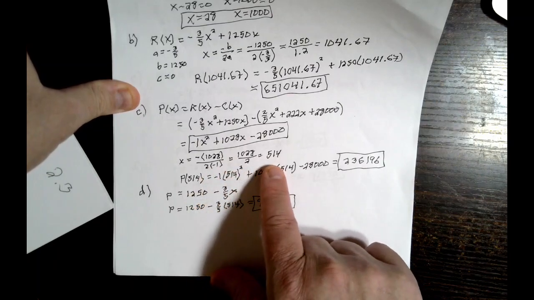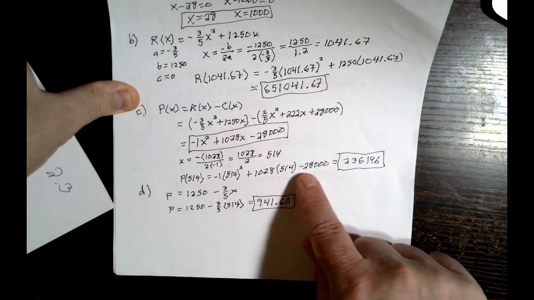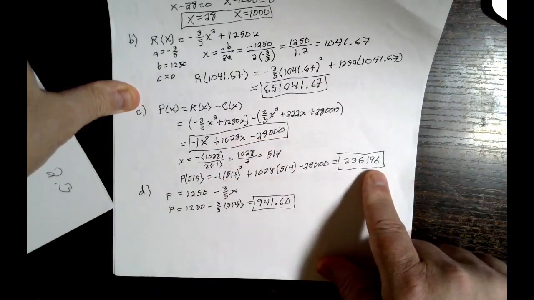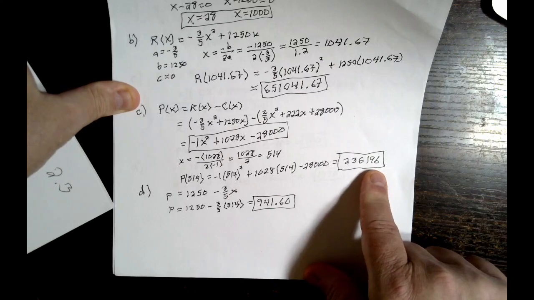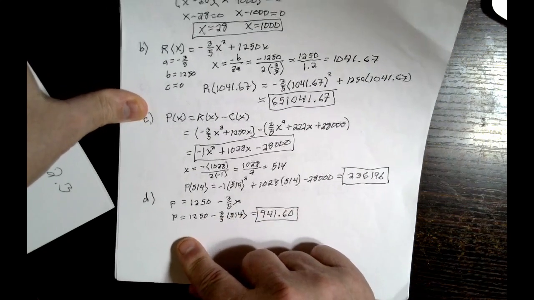When you simplify, you get 514. Plug it back into the original function, and you get 236,196. That's your maximum profit. Now what's part D? What price will maximize the profit?